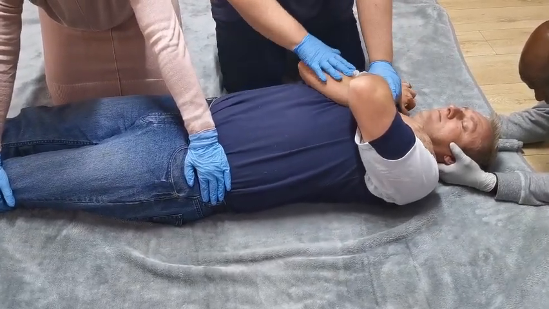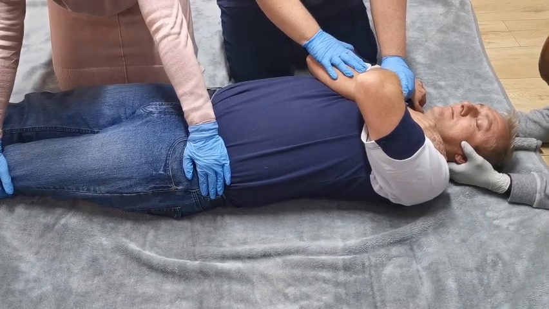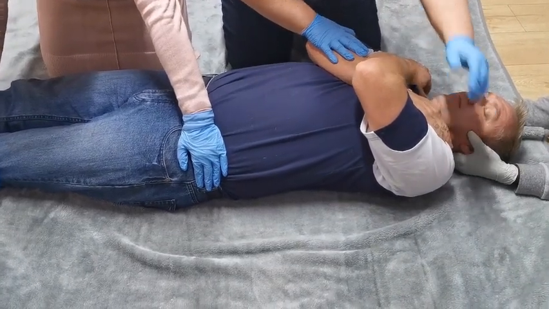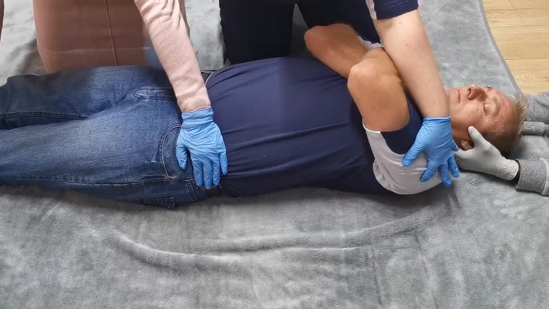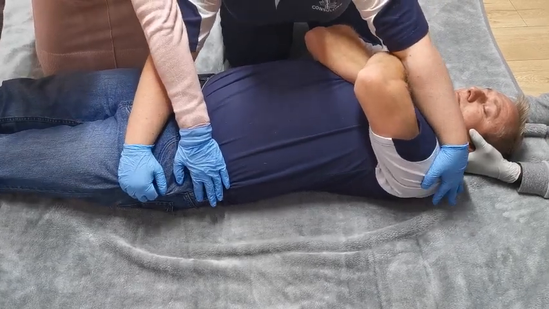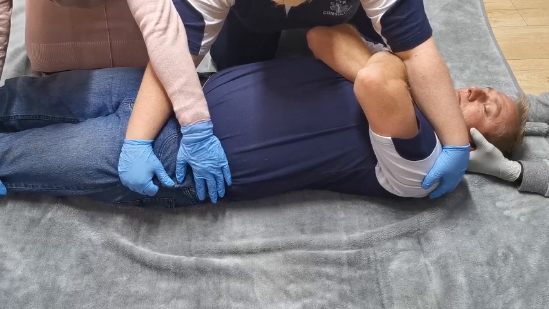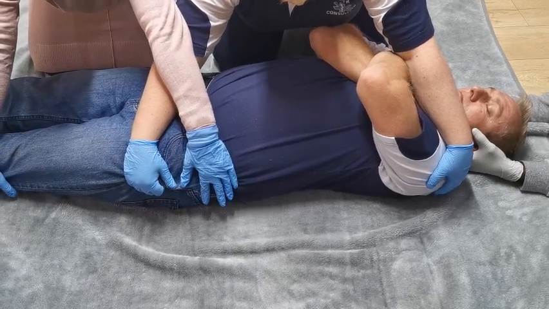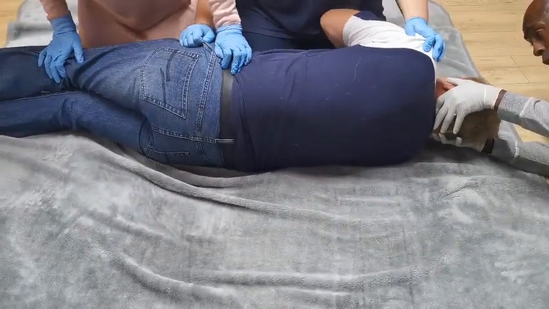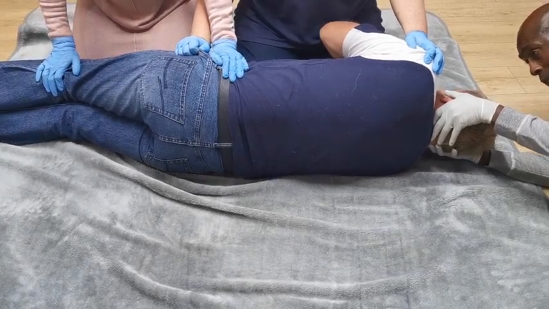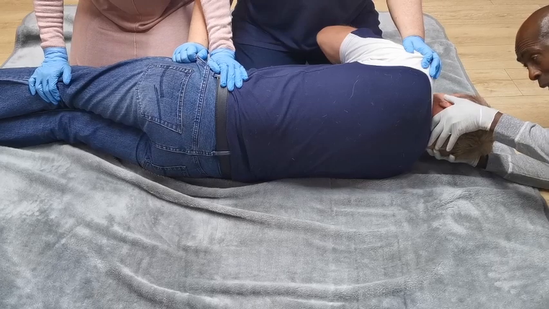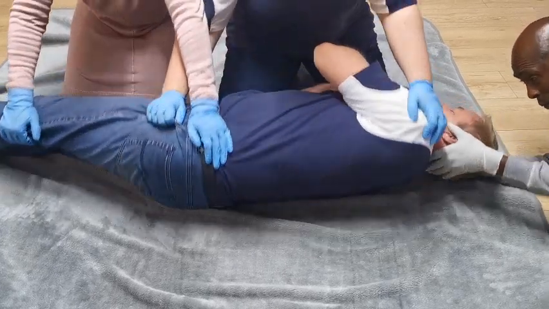Now, the reason why we're doing the lock roll is for head, neck, and spinal injuries to protect the airway. The person at the head is the person in charge of the lock roll. First aiders, we lock roll in 3. 1, 2, 3. First aiders, lock roll back. 1, 2, 3.